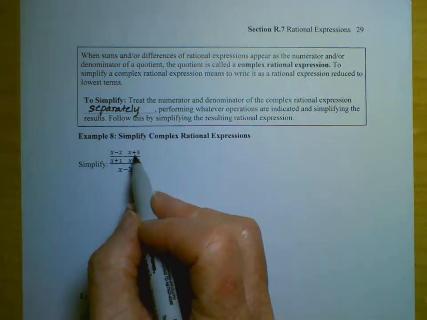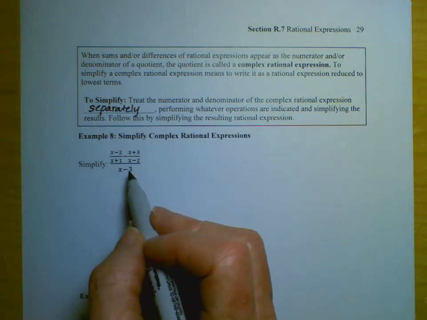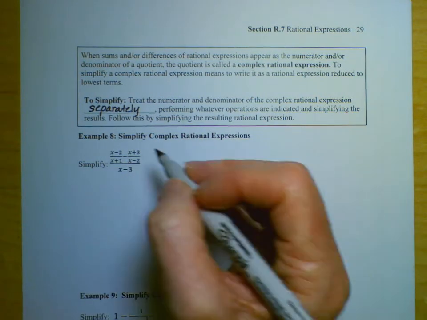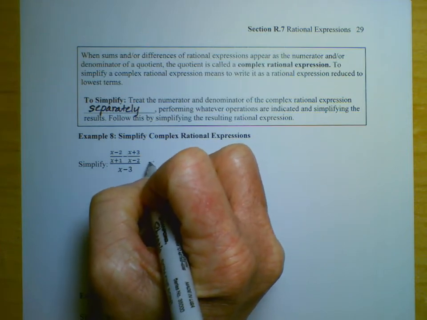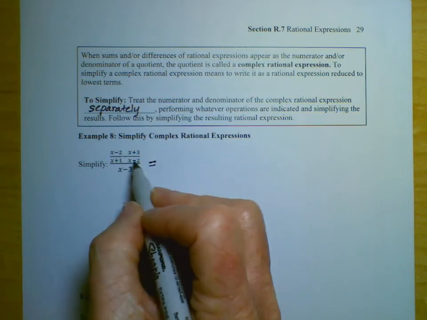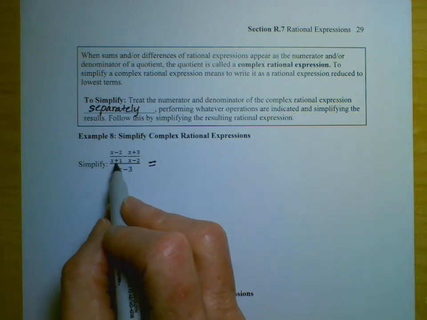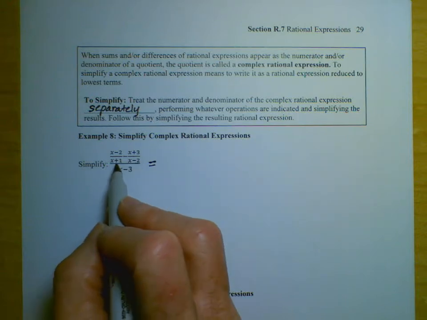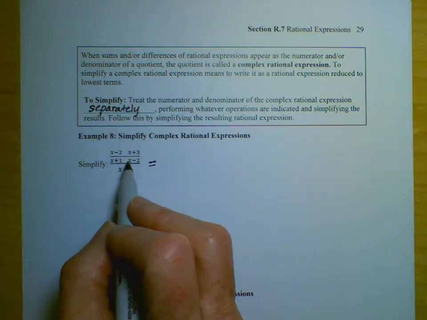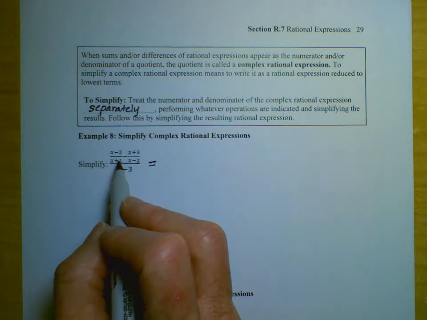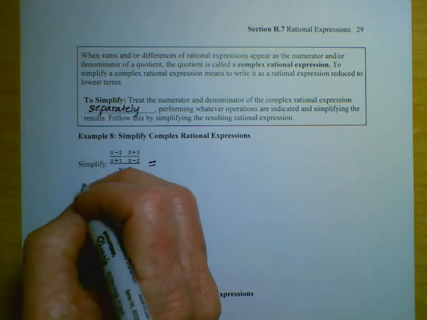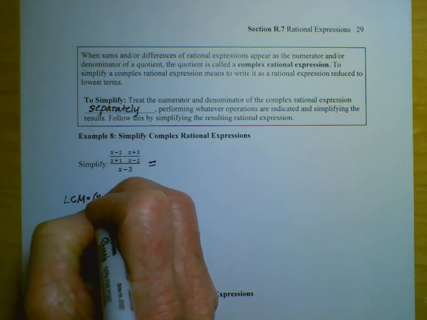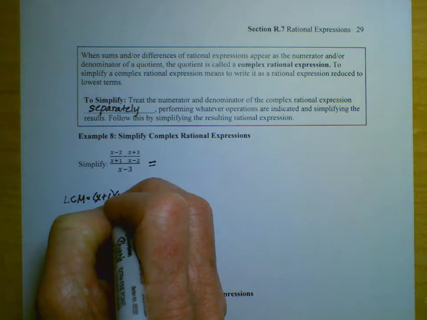So what we have is the difference of two rational expressions on top of this other rational expression, x minus 3. So the first thing that has to happen is that subtraction. So we're going to consider those first. This looks a lot like the last example we worked where we had x plus 3 and x minus 3. So we know that the common denominator of these two, since they won't factor any further, will be x plus 1 times x minus 2. So I can go ahead over here and write this little note to myself. The LCM is going to be x plus 1, x minus 2.